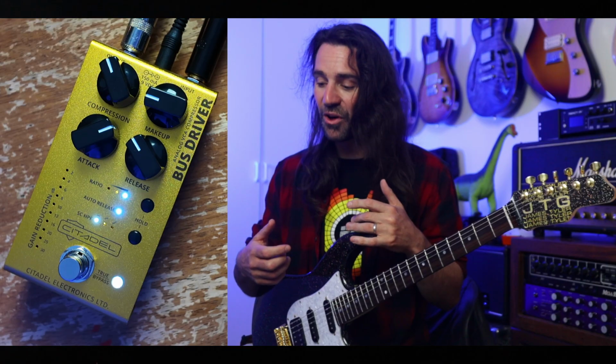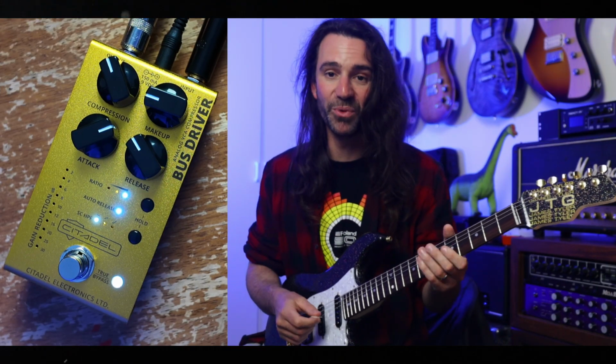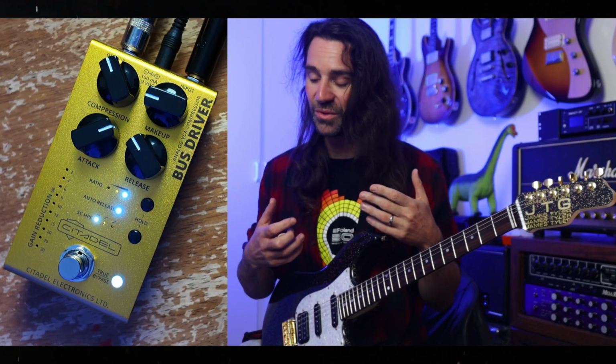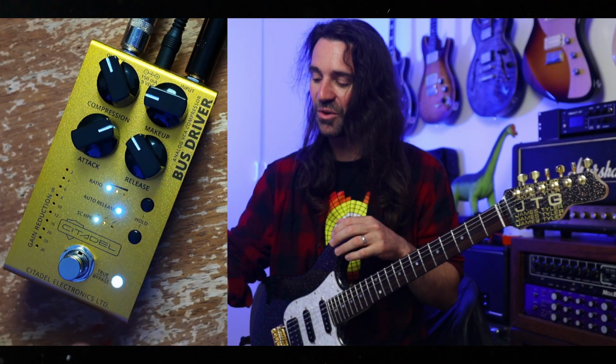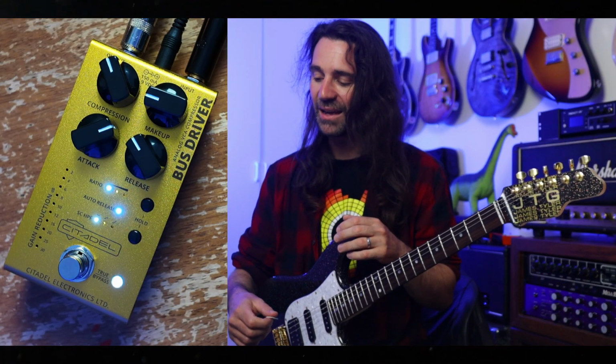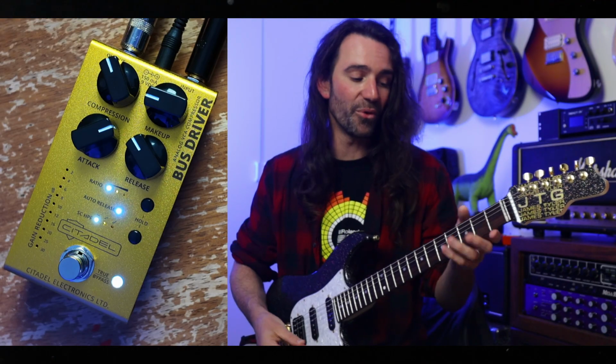And going for those lower compression values and cranking the makeup gain can actually give you a really great boost. This is a really nice trick that you can use a compressor for, where the compressor's not doing a whole amount, so we'll leave the ratio on its lowest value over there. And just have a listen to what the makeup gain does here. This is a great alternative to an overdrive or a boost.